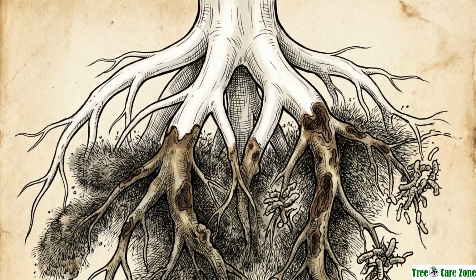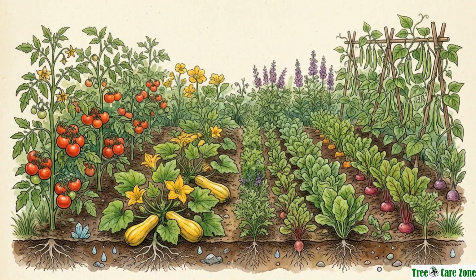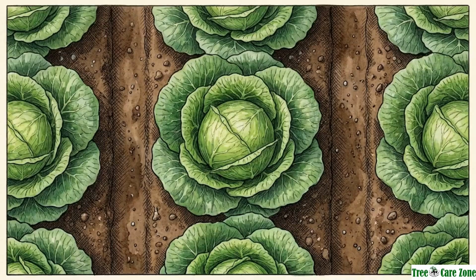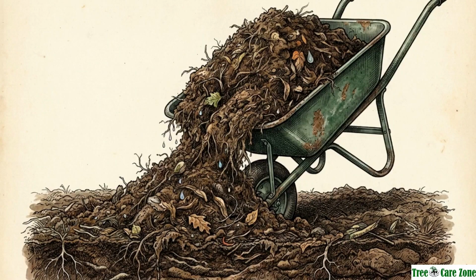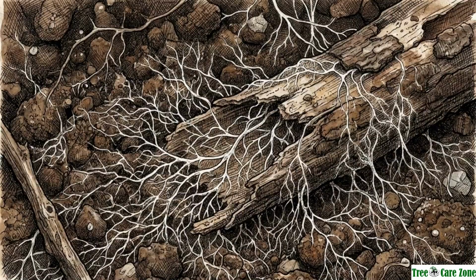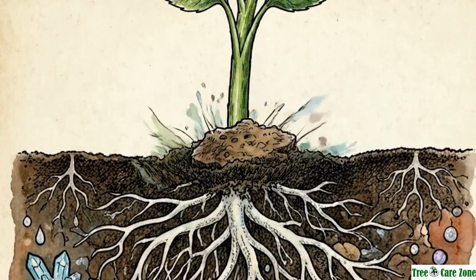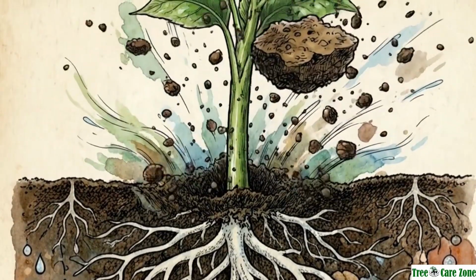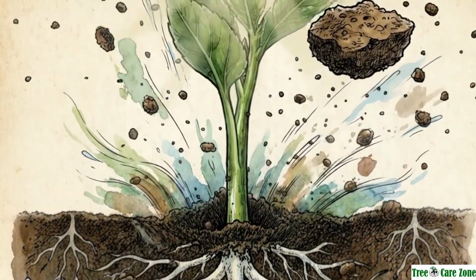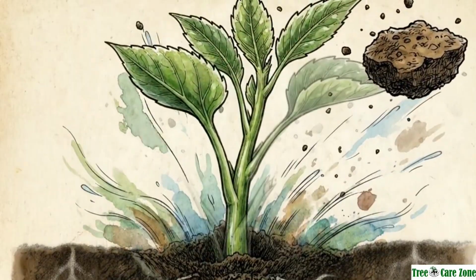Without beneficial microbes occupying the space, pathogenic fungi and bacteria can attack plant roots without resistance. You can support this ecosystem through crop rotation, proper plant spacing, and consistently adding organic material to feed the microbial population. A thriving biological community serves as a self-regulating defense system, keeping harmful organisms in check and maintaining soil health naturally.